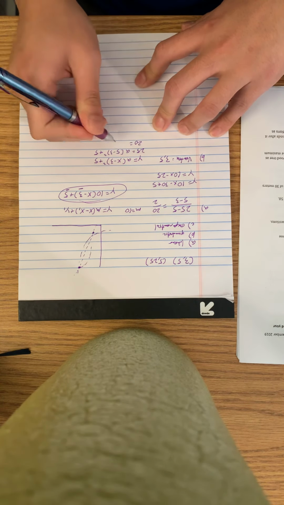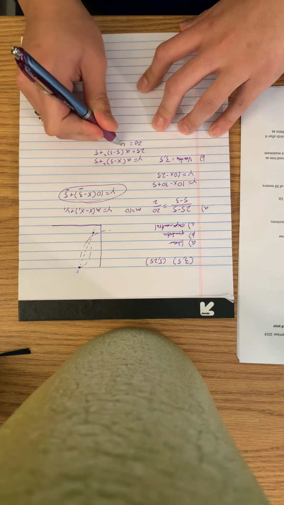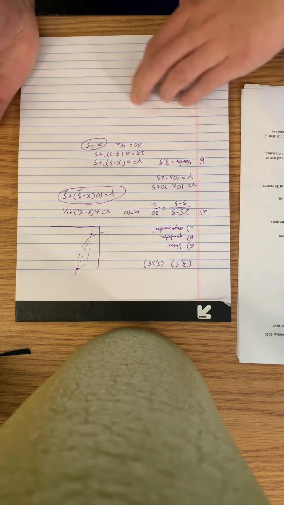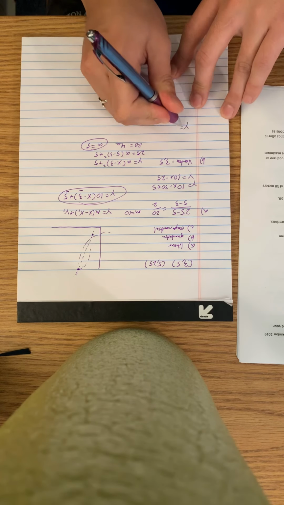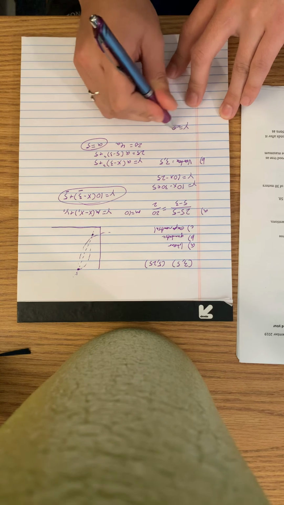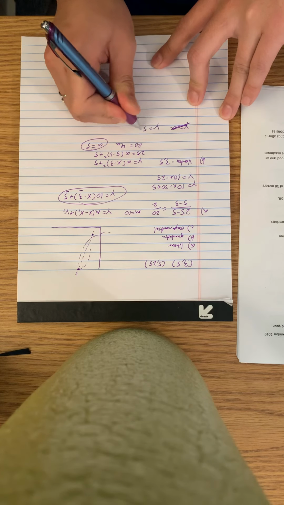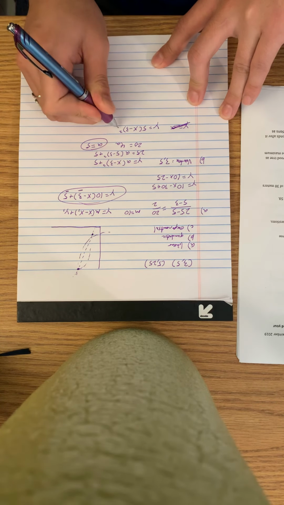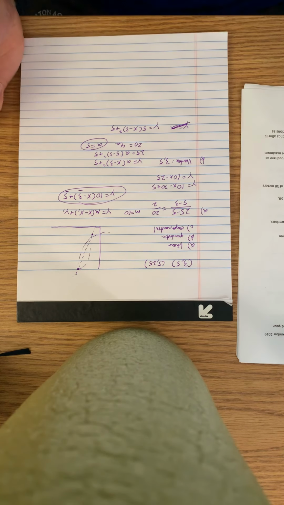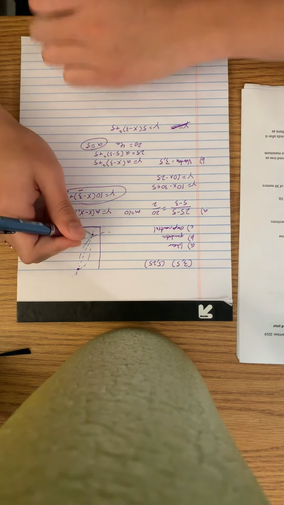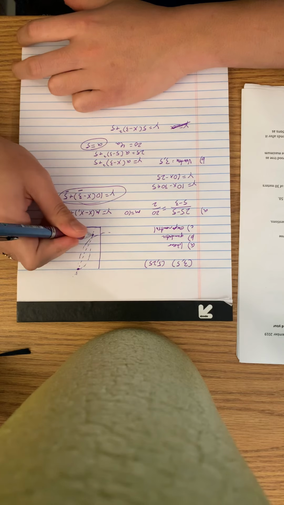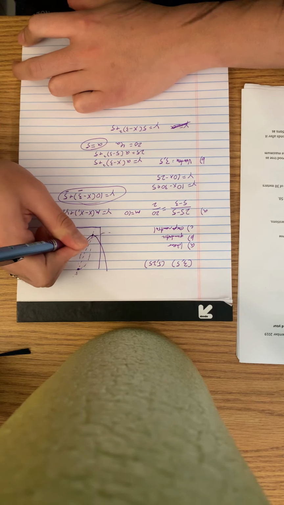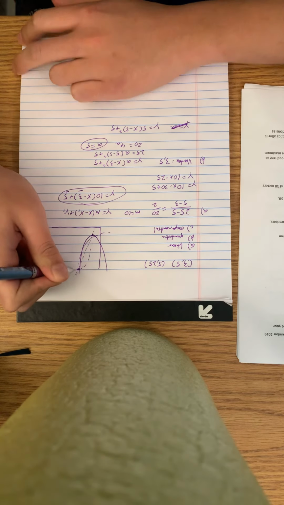20 is equal to 4a. A is equal to 5. Right, now from there, y is equal to 5 times (x minus 3) squared plus 5. Okay, so it's important to note that that is when (3, 5) is your vertex, and you're just coming around like that, right?